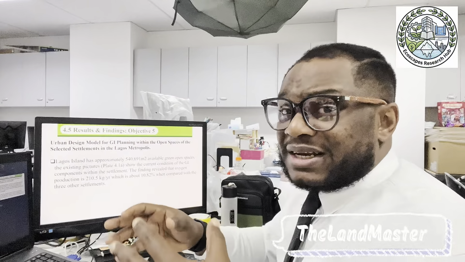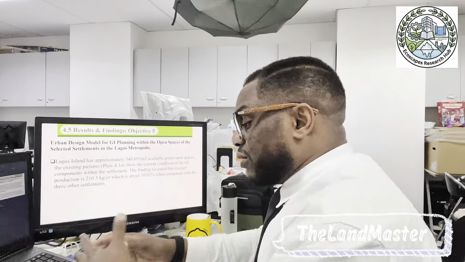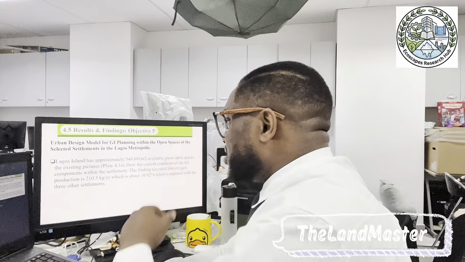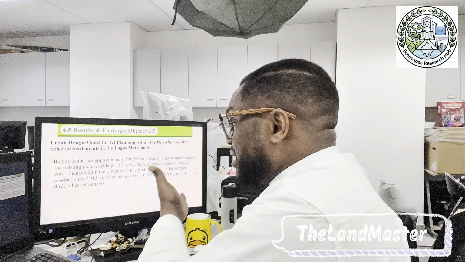Because it's not enough to get the data. It's not enough to get feedback from people. These things are still there. How do you solve the problems that we've identified? How does this translate to a model, an urban design model? So that's what research objective 5 has answered.